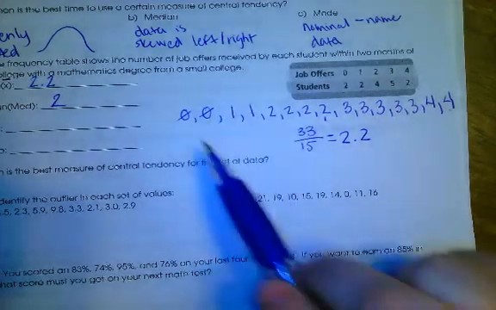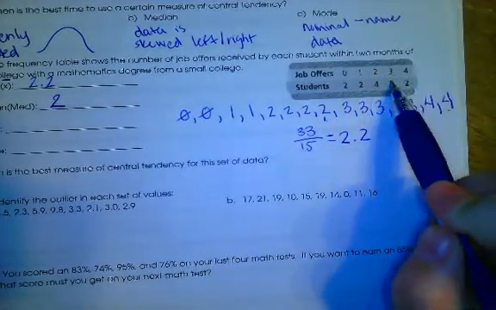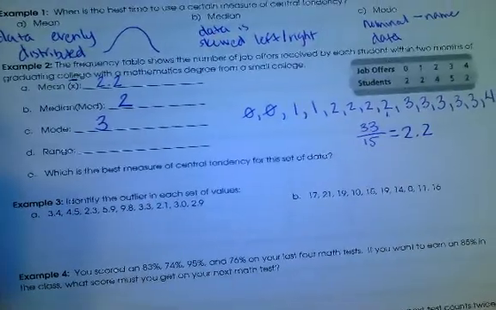The mode, the most frequent number. Well, you can look at this and see that it's 3, or you can look up here and see the frequency of 3 is 5, which is the most. So my mode is 3.